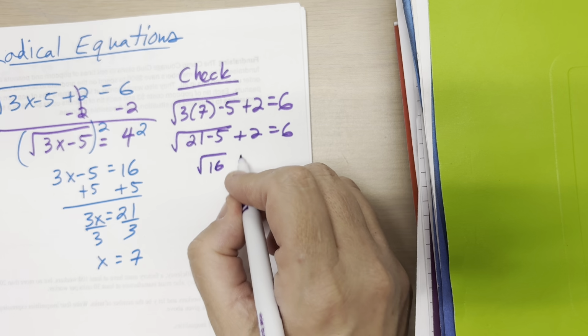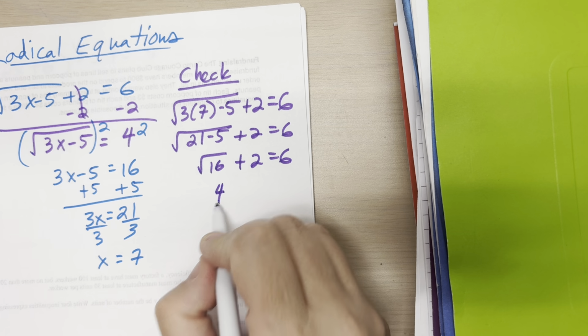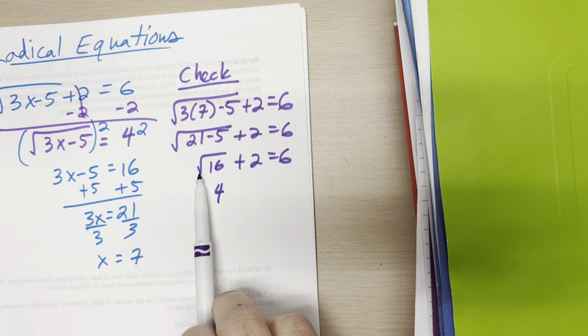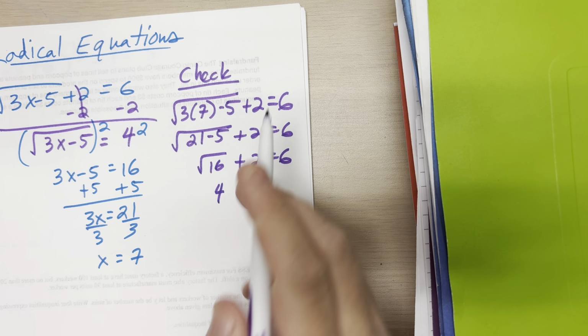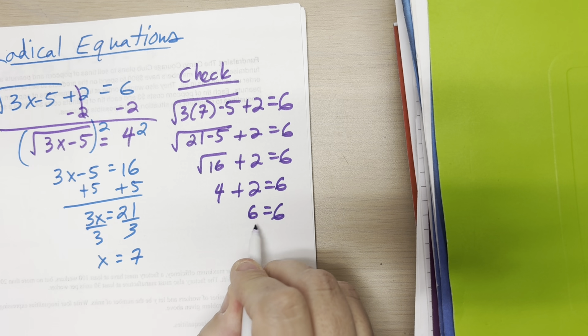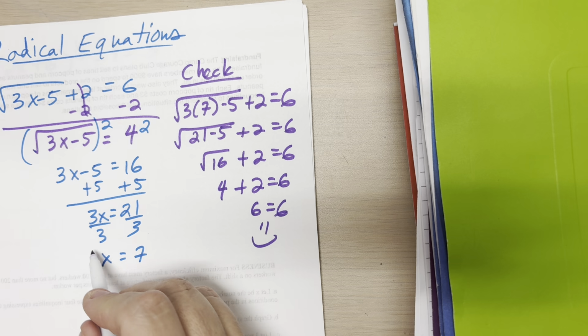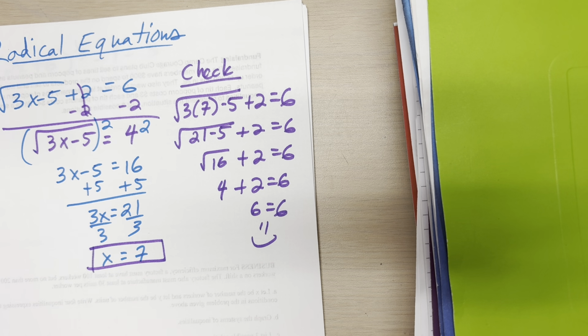The square root of 16 plus 2 equals 6. The square root of 16 is 4. Remember, when you're simplifying radicals just like this, you're only considering the positive root. Students don't like that rule, but that's how it works. 6 does in fact equal 6, so x equals 7 is a valid solution.